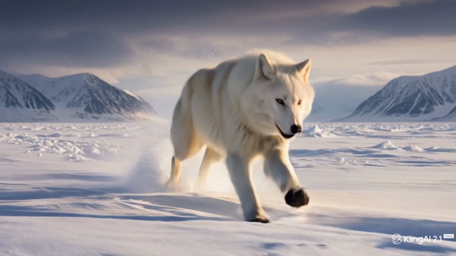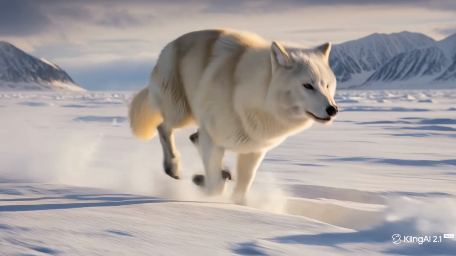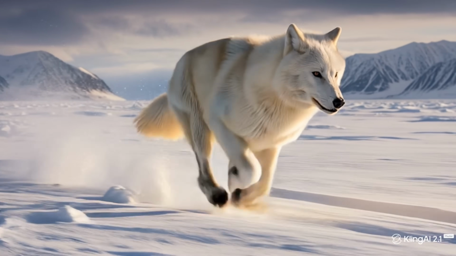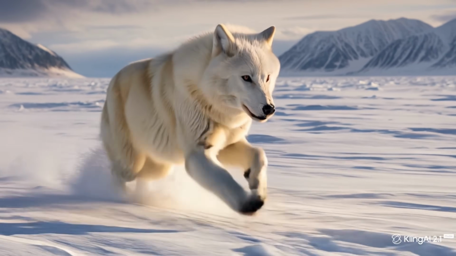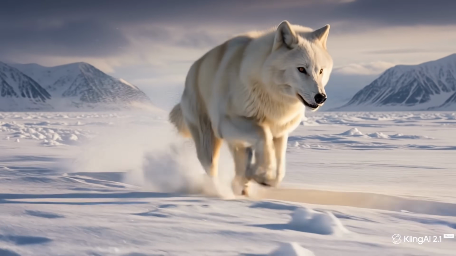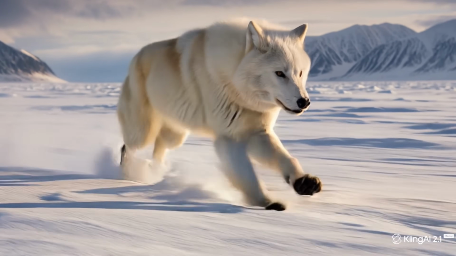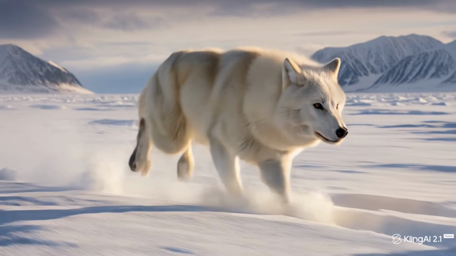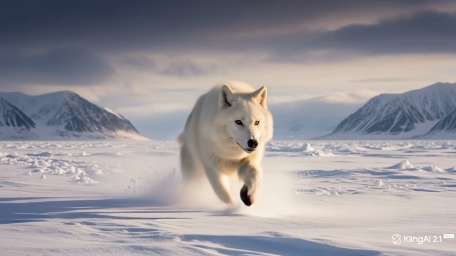On Kling side, we have a much more chill run. Wolf isn't really running fast here. It looks more like a high-speed walk, I would say. So I'm not super impressed with the result. The camera motion is here, so thumbs up for that. Kling always does good with following camera motion prompts, but subject action, what we ask, is not really reflected here.